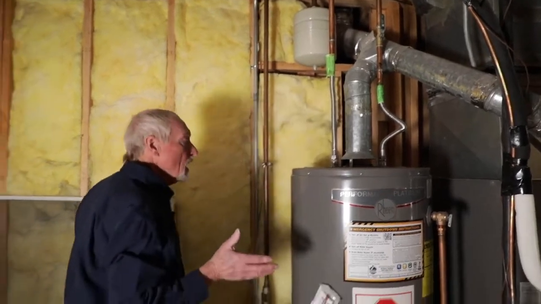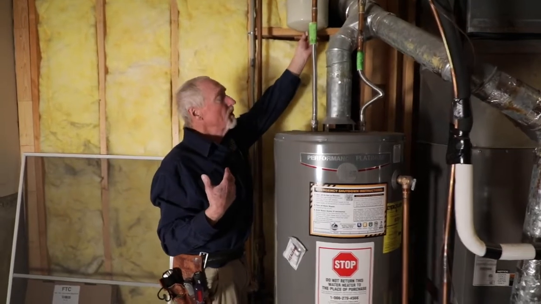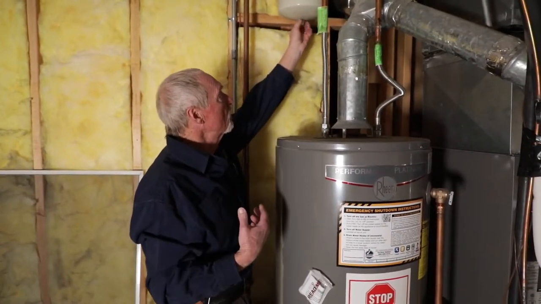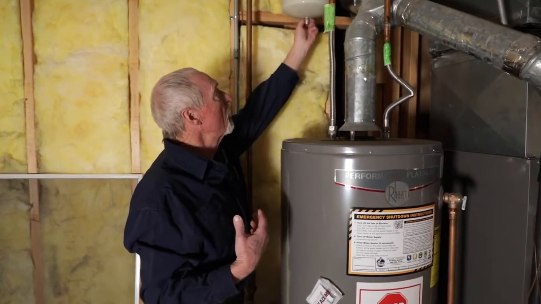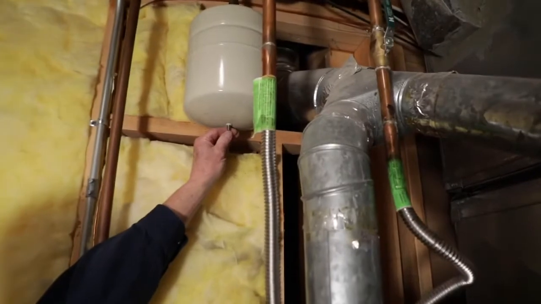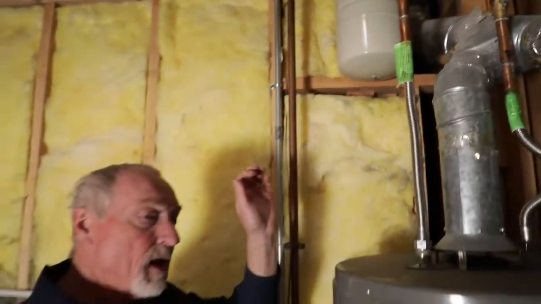You are not required to check these. I usually do, because they have a very high failure rate. So I unscrew the cap here over the Schrader valve, which is just like a car tire valve, and I'll just take my thumbnail and press it. And what do you know? I got a little whiff of air, and I just want a whiff of air.